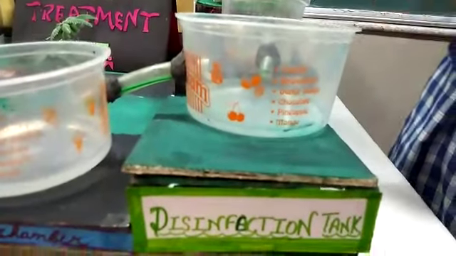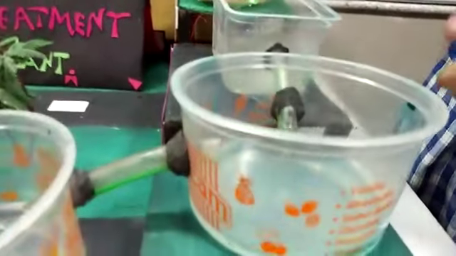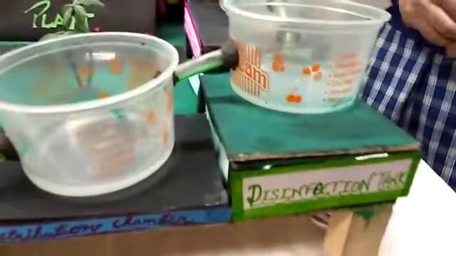Then water comes into the disinfection tank. In this tank, water looks clean, but there are harmful bacteria which are not good for our health. So we add some chemicals like chlorine or bleaching powder to make the water free from these harmful bacteria.